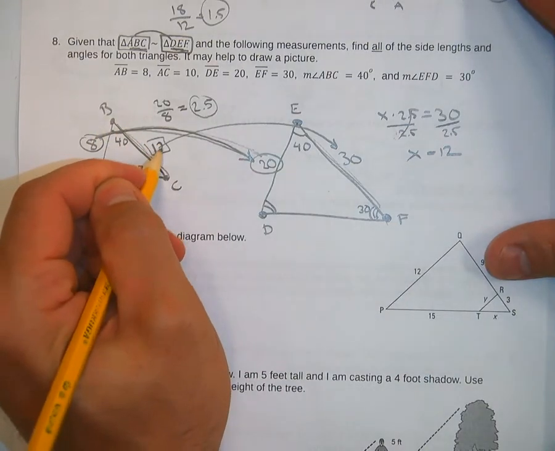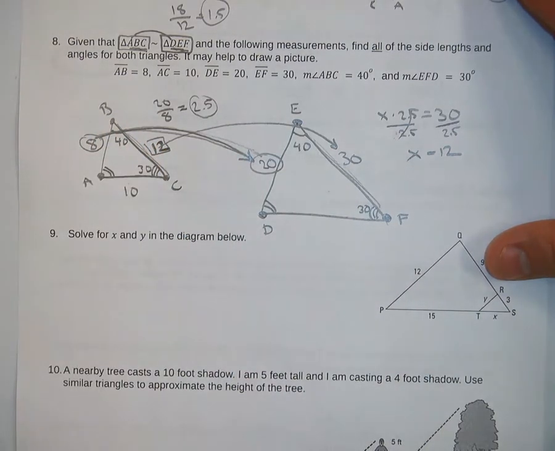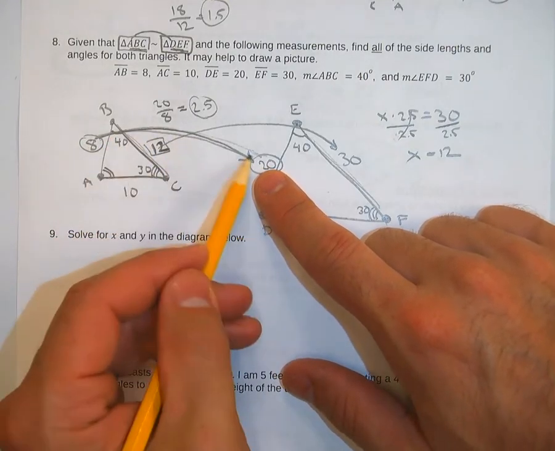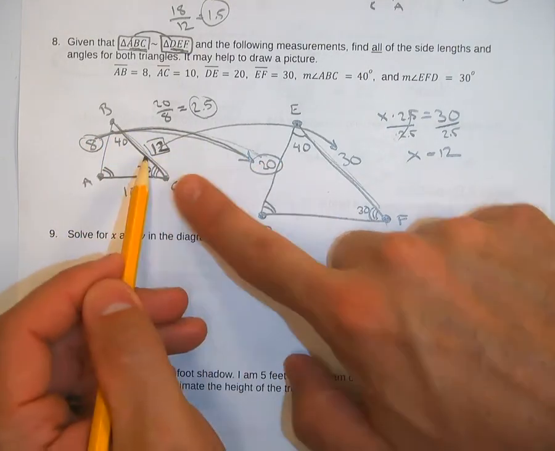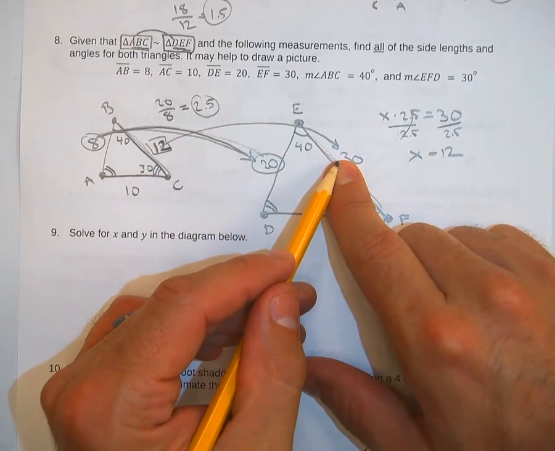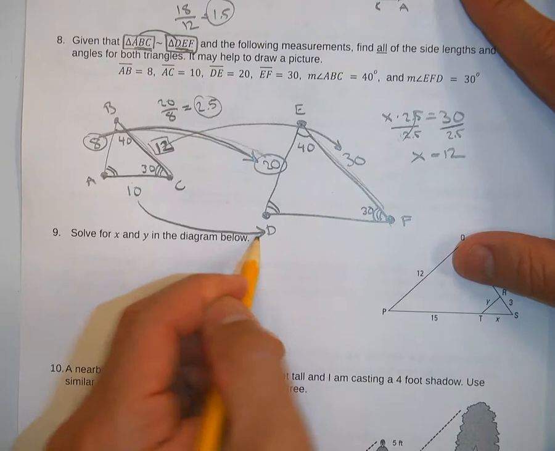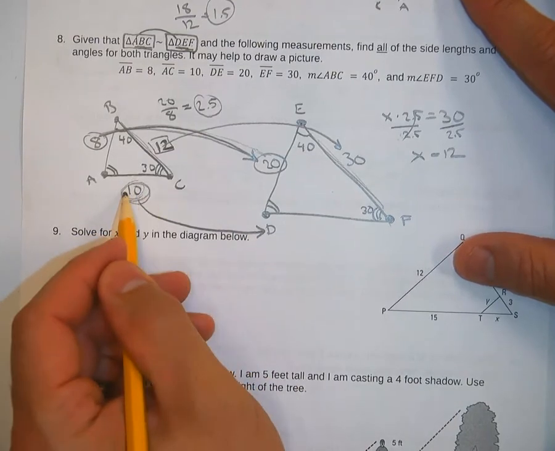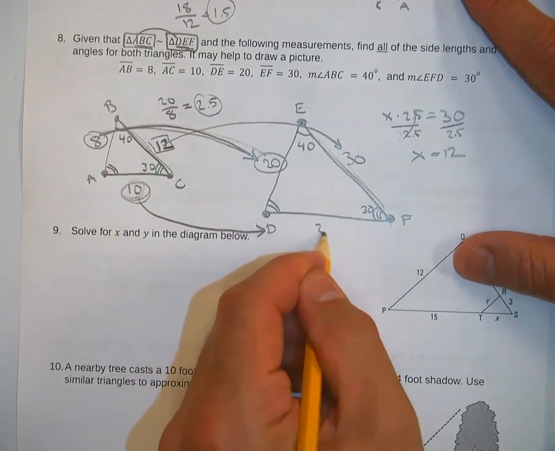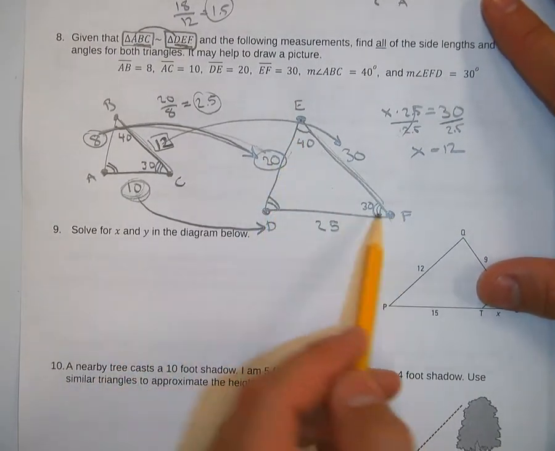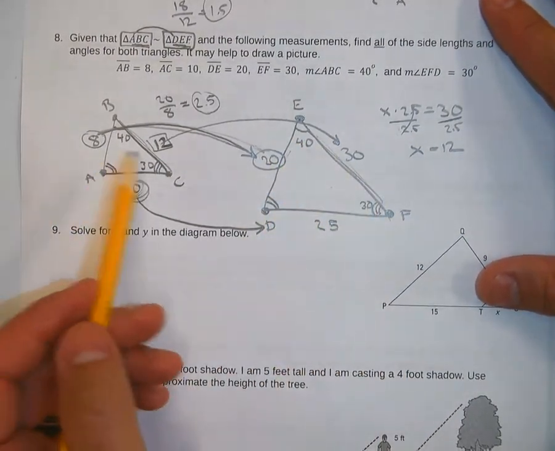So this side, BC, would be 12. And again, I found that because it has to be multiplied by the same thing that 8 is being multiplied by to get to 20. And I know that it ends up being a 30. So I can divide to get back to it. This side, I can go forwards because I know the small side down here is 10. 10 times 2.5 is 25. It kind of makes sense. This is the smallest, a little bit bigger yet still, kind of like on this one over here, the way I tried to draw.